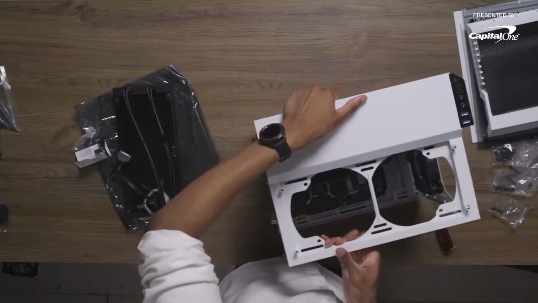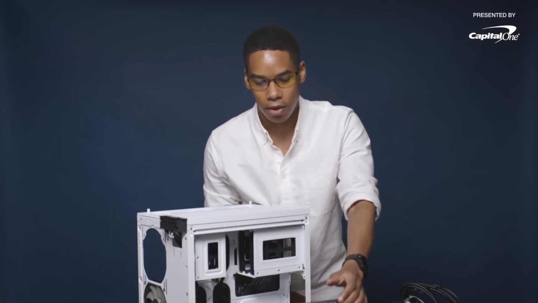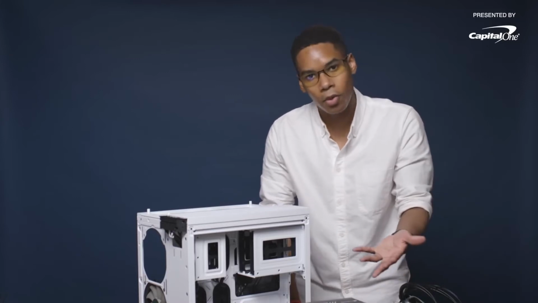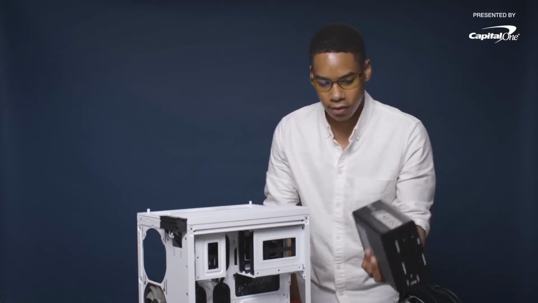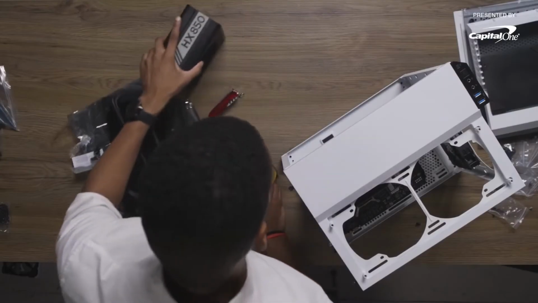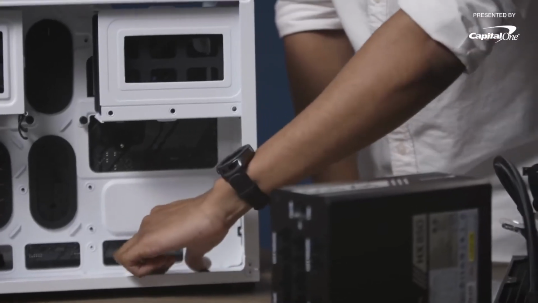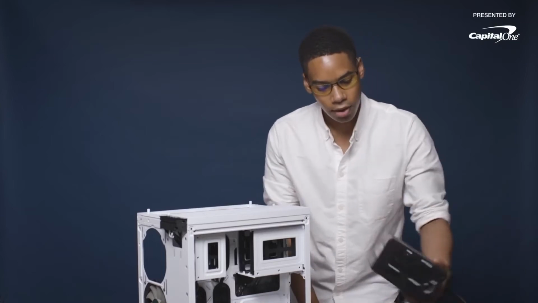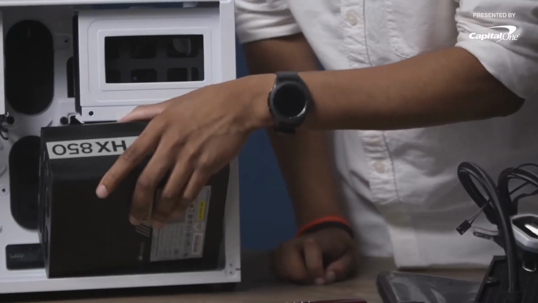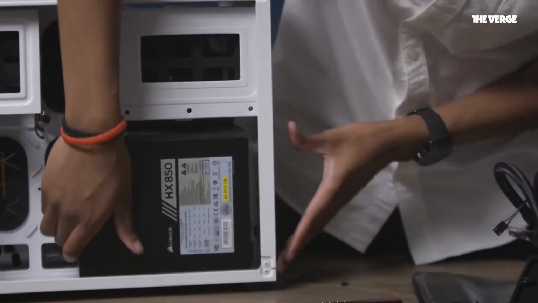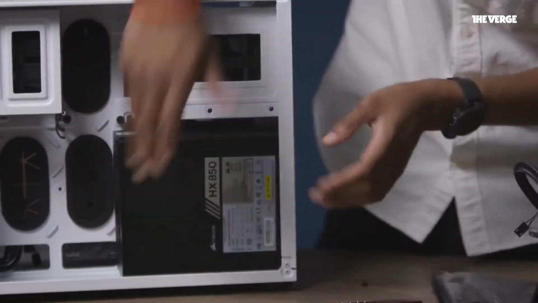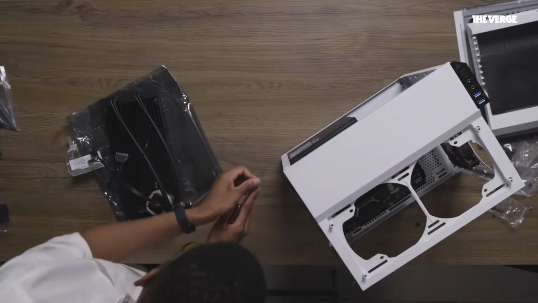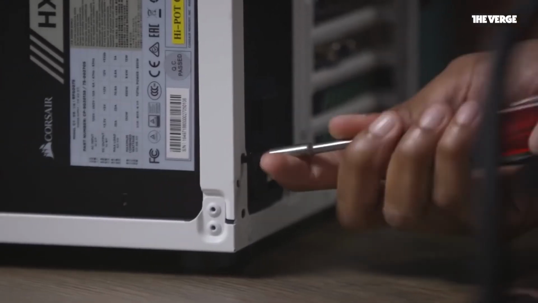Power supply time. I chose Corsair's 850 watt power supply because I need enough headroom for ray tracing GPUs when they come out, and I don't want to have to upgrade it again. So all you have to do is take the brick and make sure that you align it with these little insulating pads so the power supply doesn't short circuit and come into contact with the rest of the system. So just take it in, slide it in nice and easy until you have a snug fit, and then shift it to the back and make sure it's right up against the frame. Now you just take the required screws and you tighten and screw in.